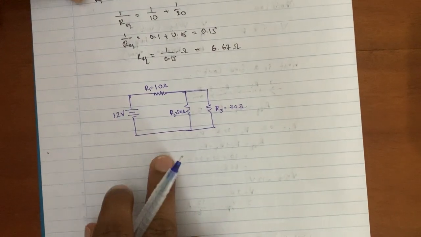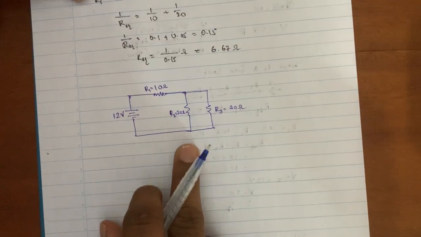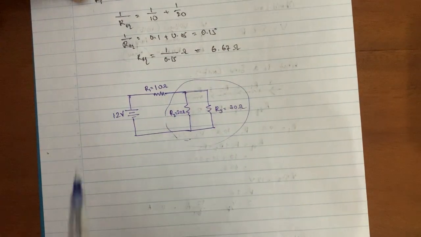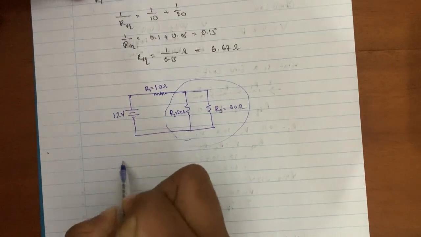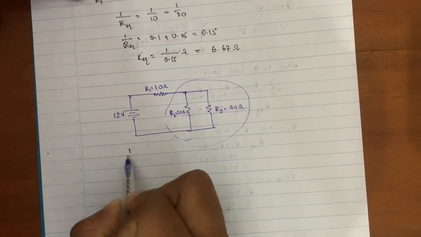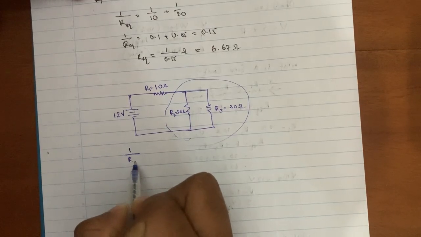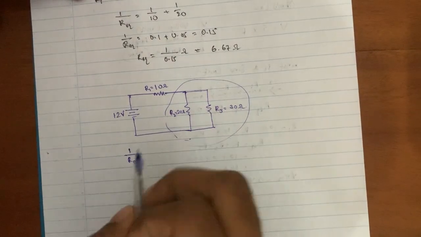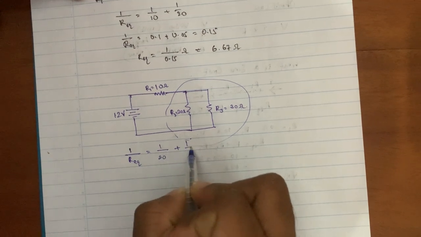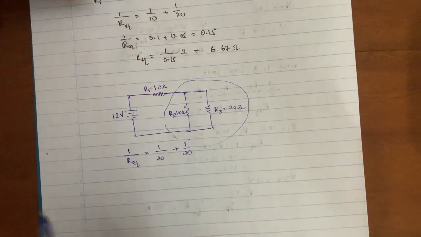When we have these combined circuits, first we have to solve this parallel part, right? Let's see the R equivalent. We have learned the equation previously. So R equivalent for the parallel: 1 over R equivalent is equal 1 over 20 plus 1 over 30.